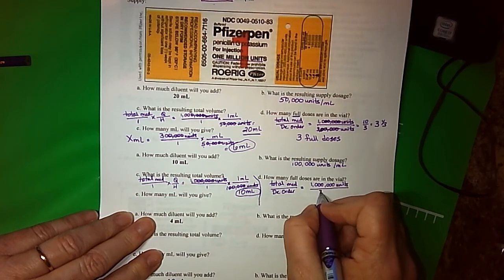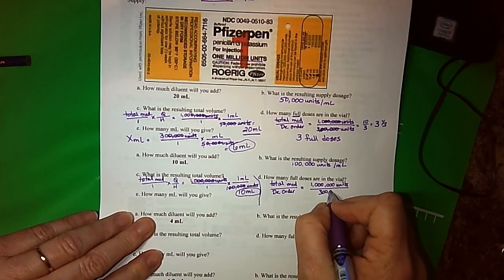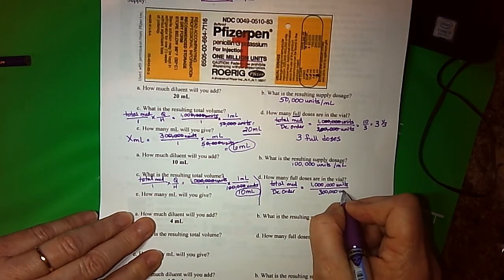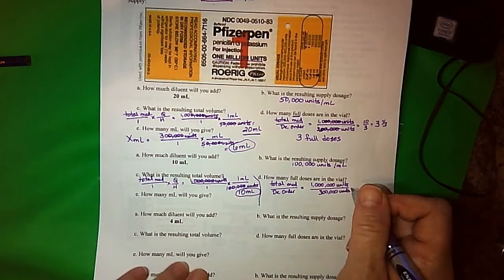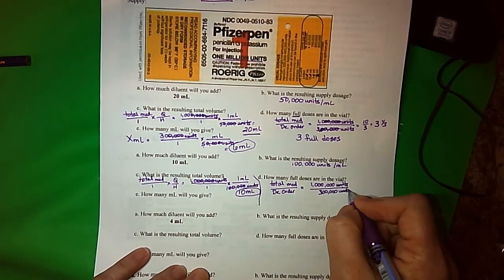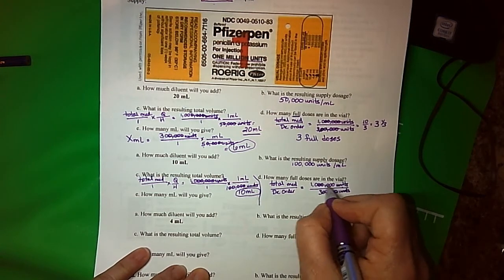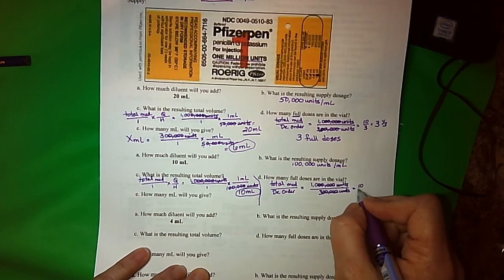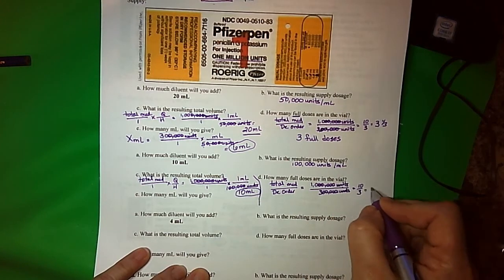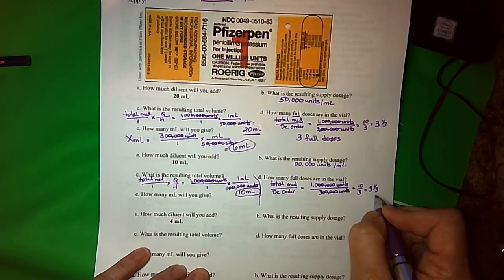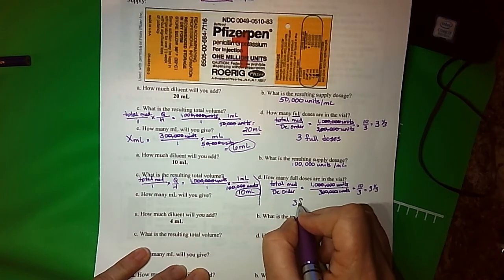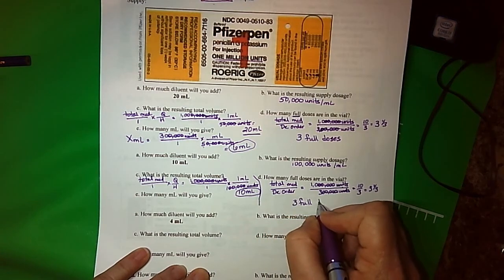The doctor's order is 300,000 units. So my units cancel. I've got 5 zeros that will cancel. That leaves me with 10 over 3, which is 3 1/3. So again, I've got 3 full doses.